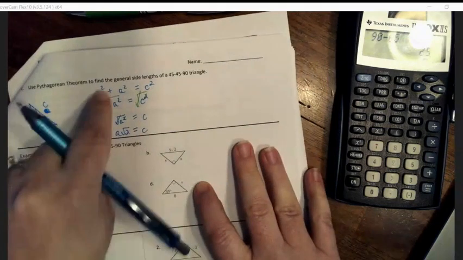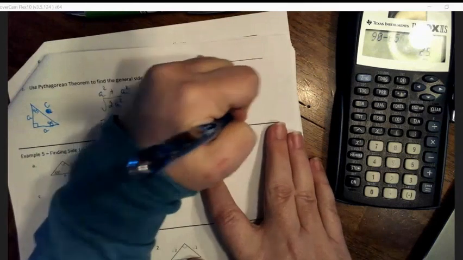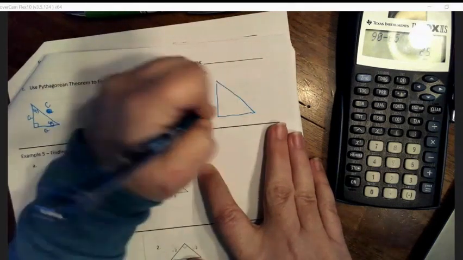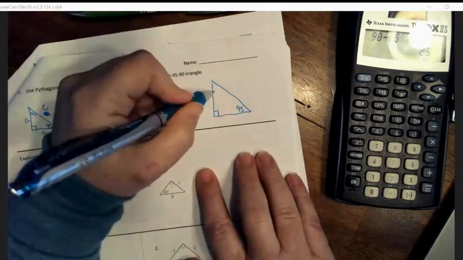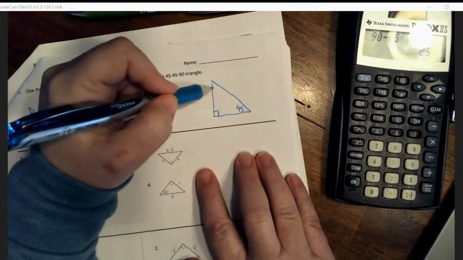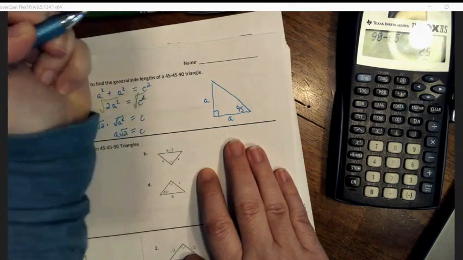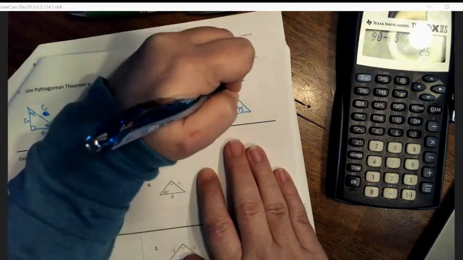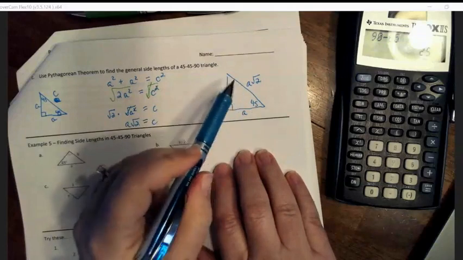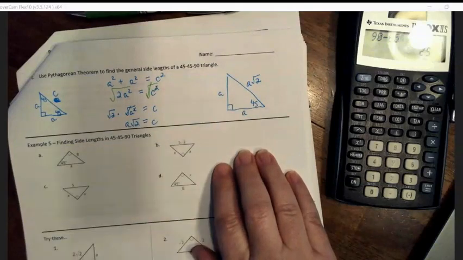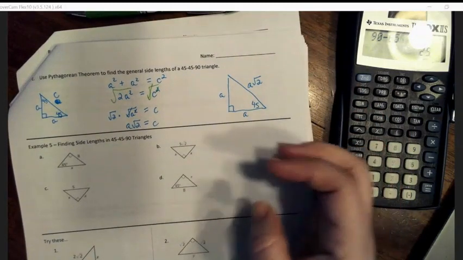Okay, so the general side lengths, if you have a 45, 45, 90 triangle, and draw it here, I don't have to write the second 45, because if you know two of the angles, that last angle has to be 45. So these two sides are the same, and this side you can say is A root 2. Okay, so if you know one side of this triangle, you can figure out the other two. This is something you can only do with a 45, 45, 90 triangle.